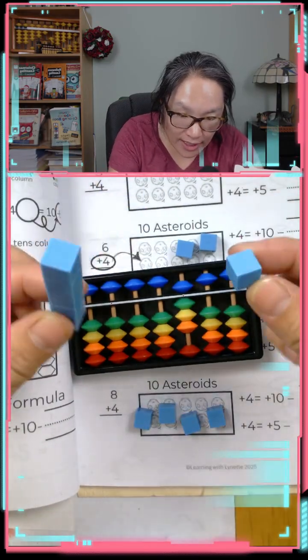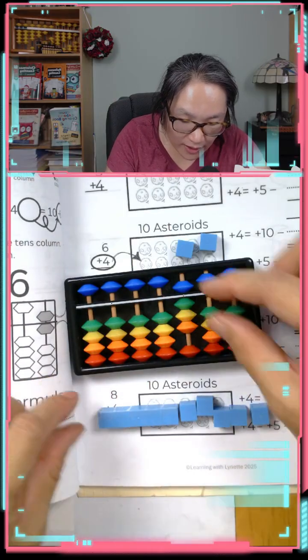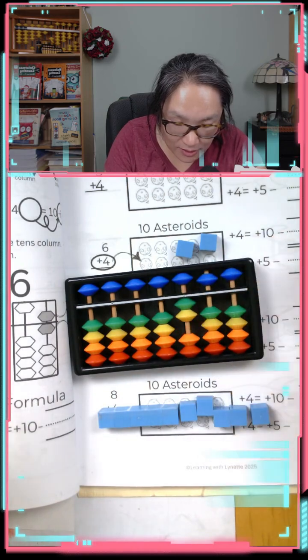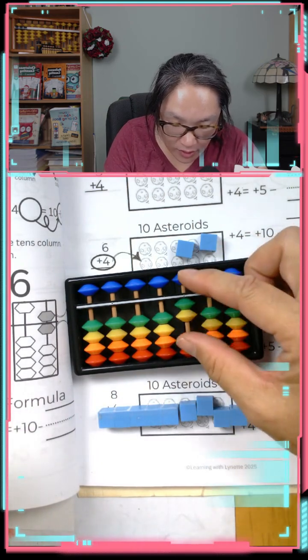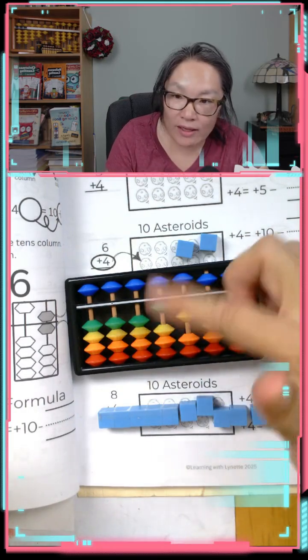Yes, you take 6 away. You take 6 away from the 8. Just as Chris said, you take away the 6, like that. And then you add my 10. So my final answer is 12.